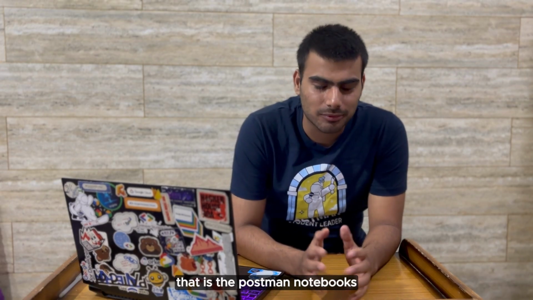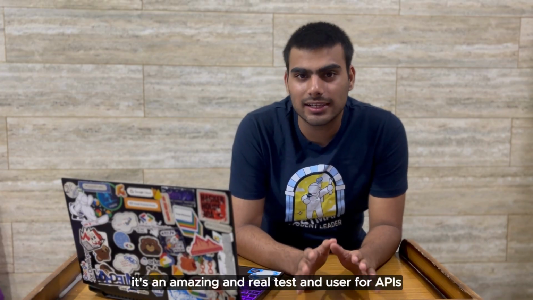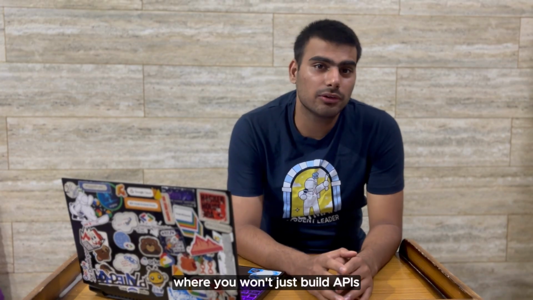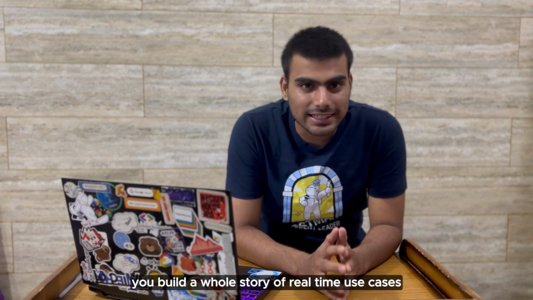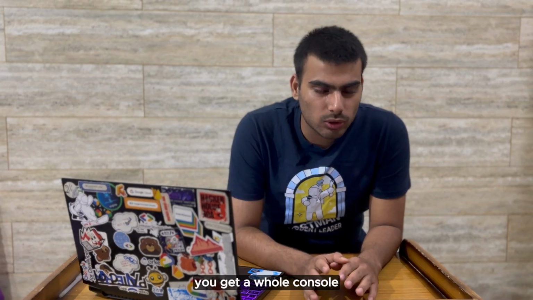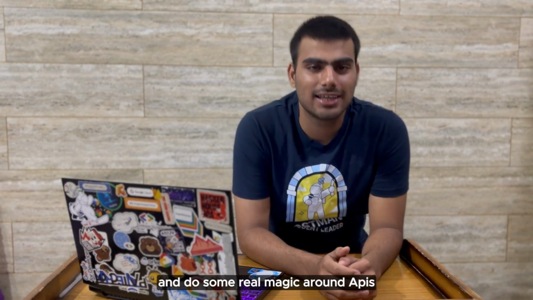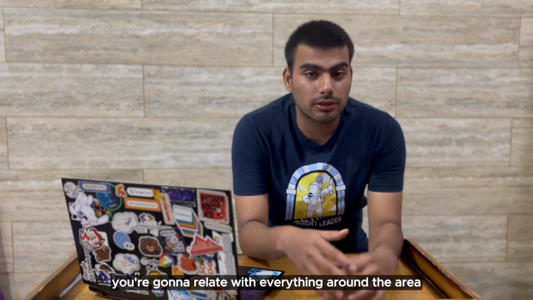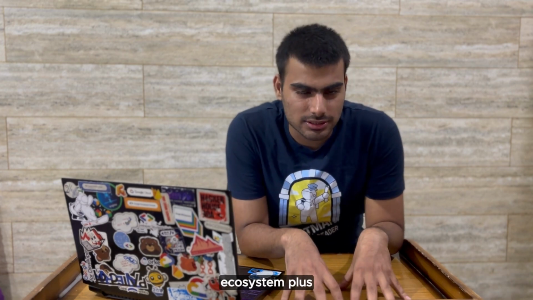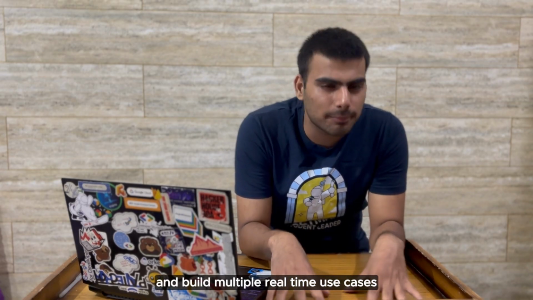The Postman Notebooks. It's not just another document tool, guys. It's an amazing real test and use for APIs where you don't just build APIs, you build backends, you build a whole story of real-time use cases. You get a whole console, a whole platform to live test them and do some real magic around APIs. It gives you really exciting vibes, and you're going to build, create, and relate with everything around the API ecosystem. By the end of this tutorial, you will learn how to create your own customized notebook and build multiple real-time use cases.